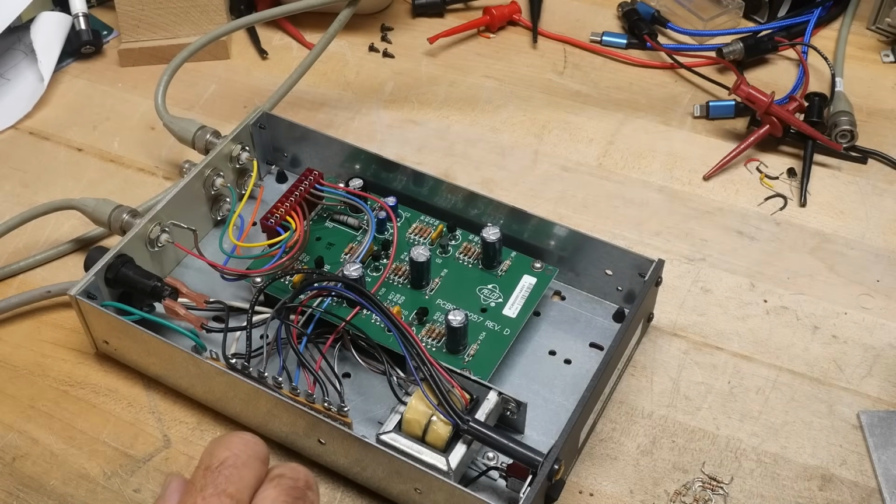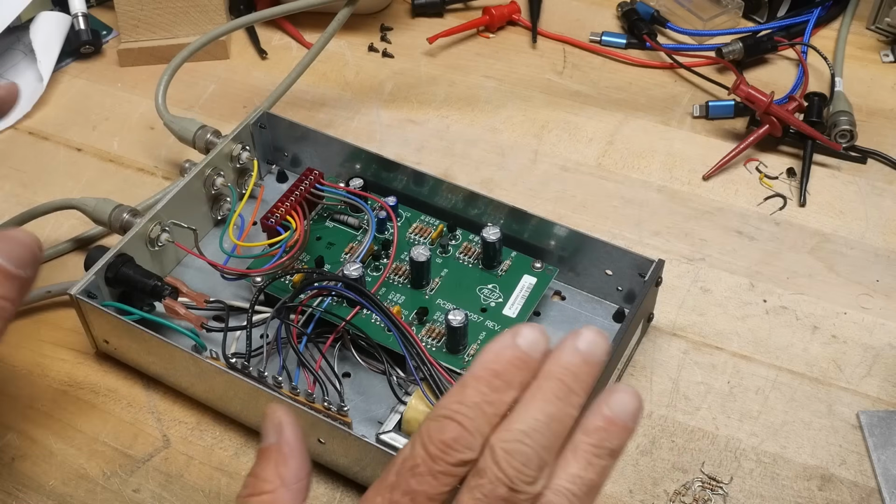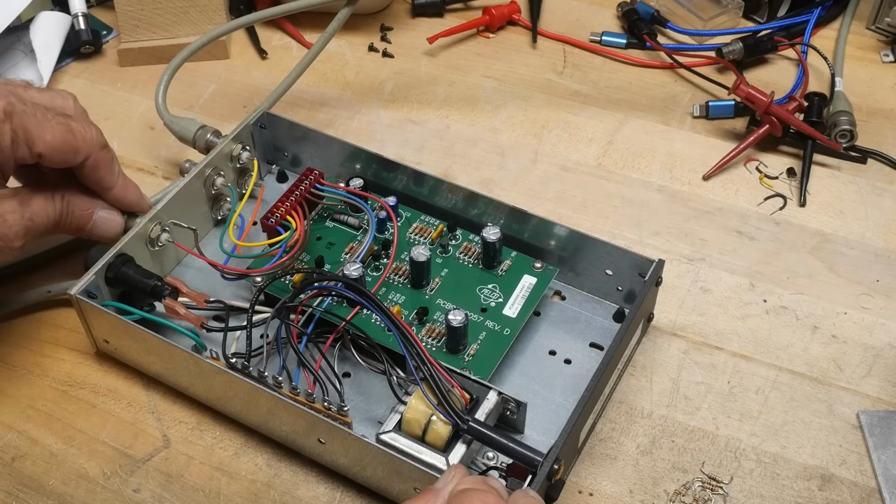All right, this has been on a video before. I'll put a link down below. This is a video distribution amplifier. So video comes in and 4 go out.